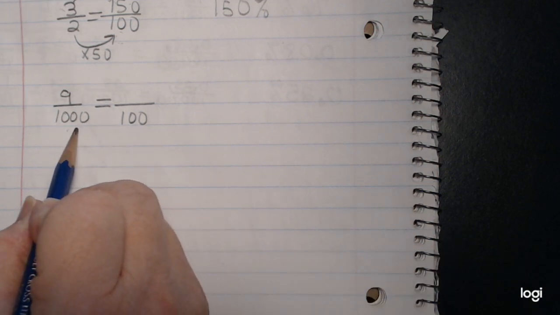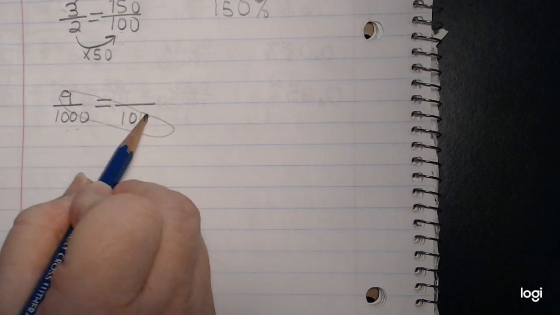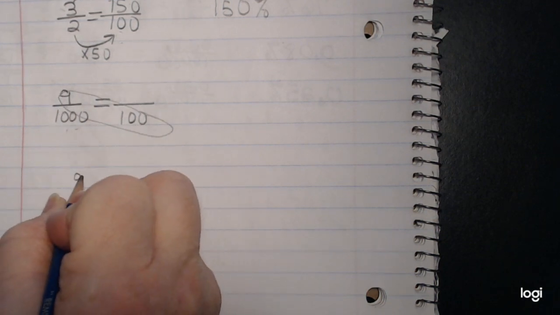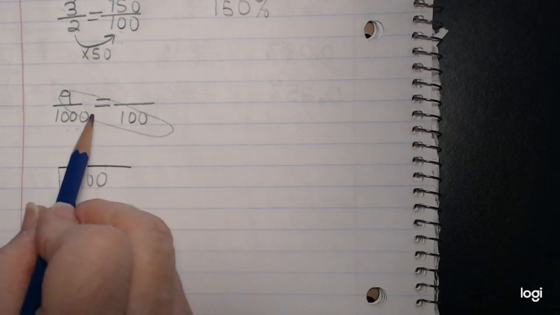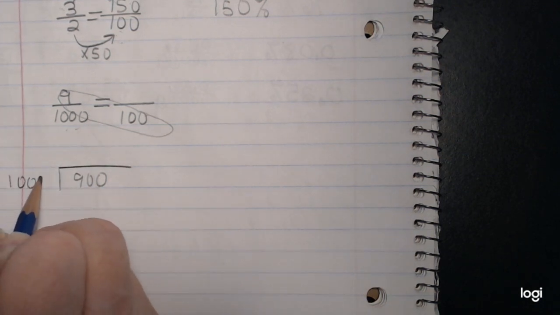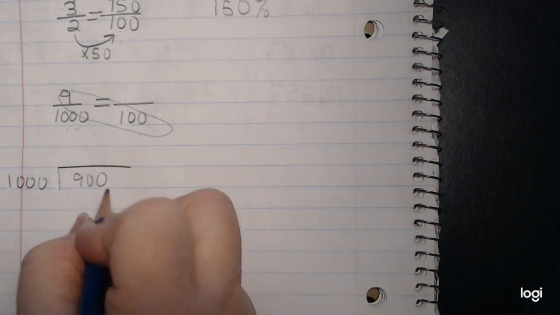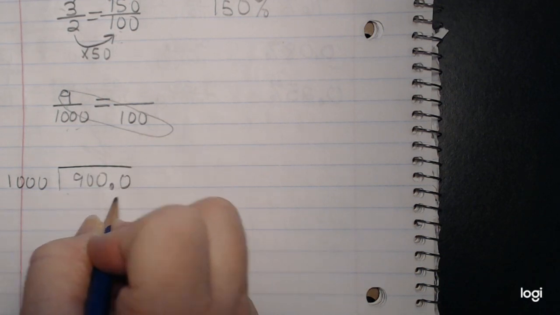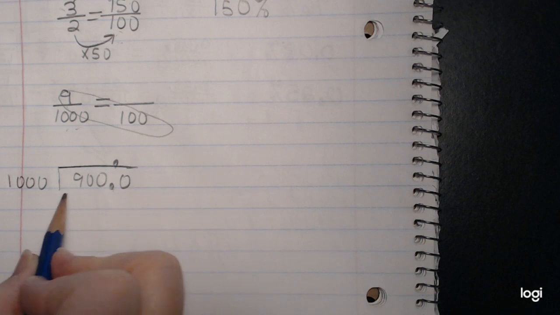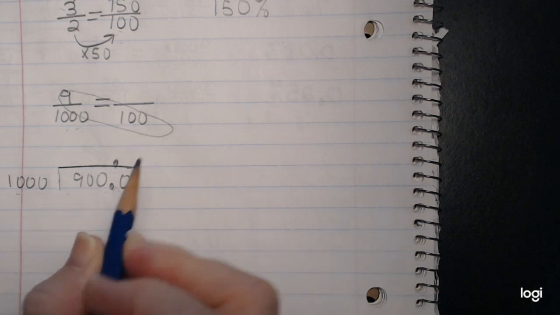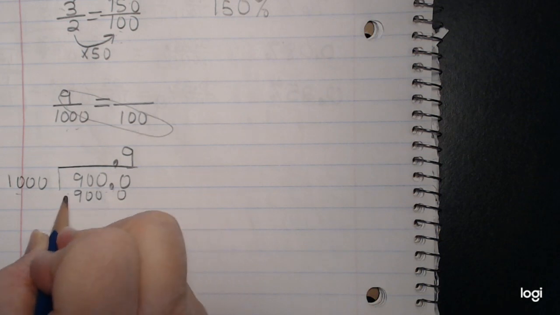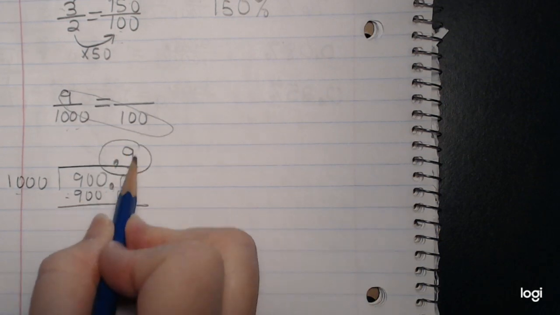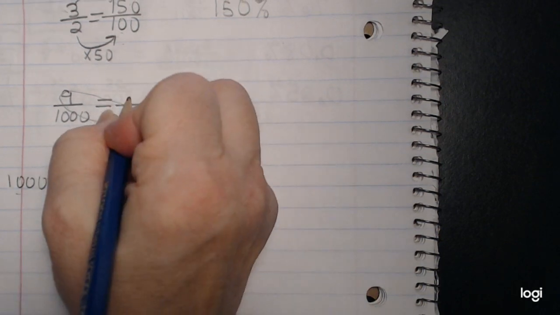I'm going to, probably on this one, to make it easier, cross multiply, which is 900. I have to divide it by 1,000. Well, I can't do that unless I put a decimal here to add a 0. 1,000 goes into 9,000 9 times. So my answer is 0.9.